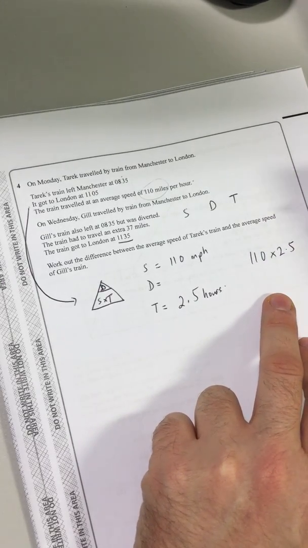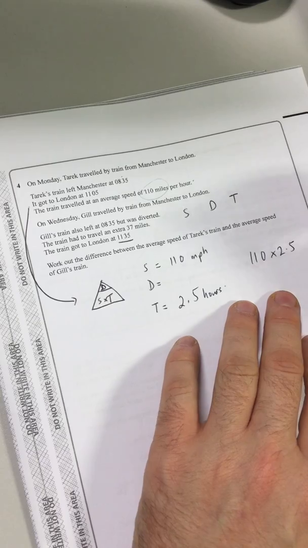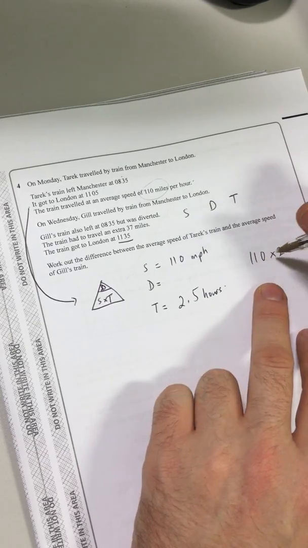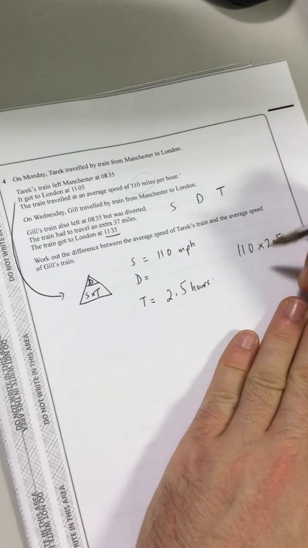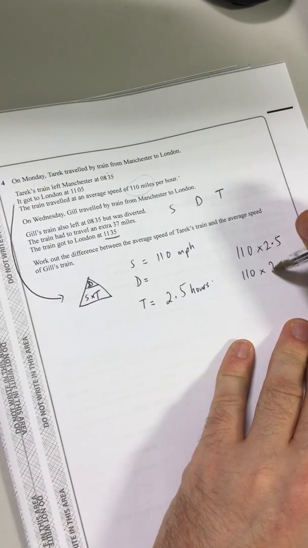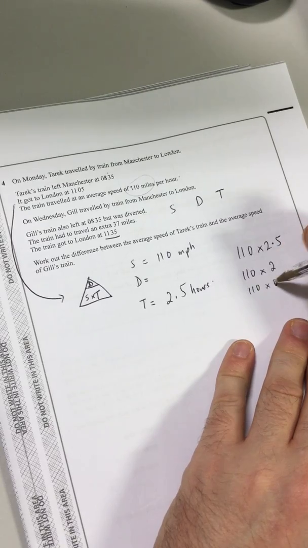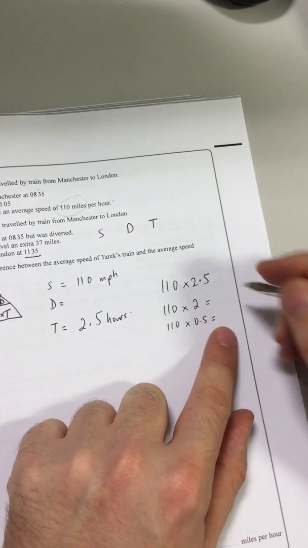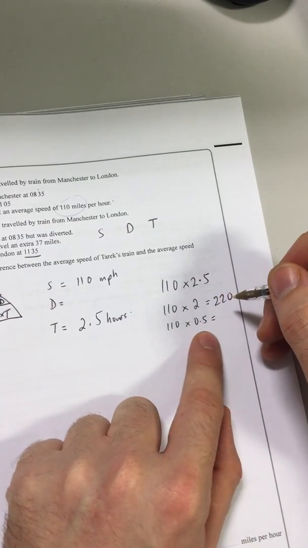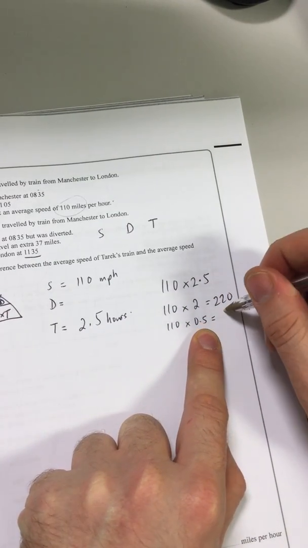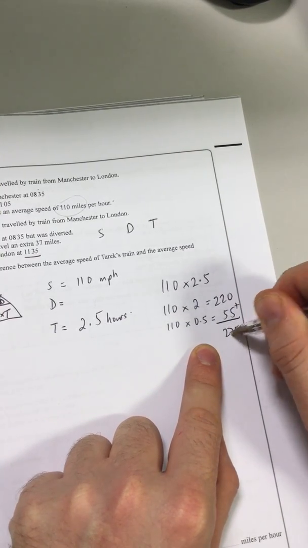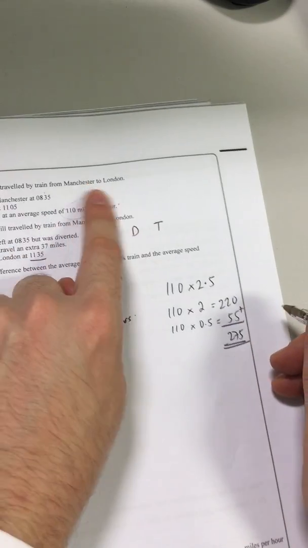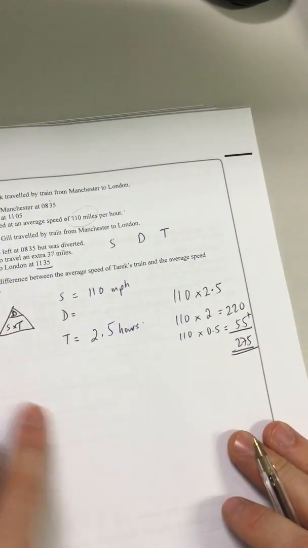There's loads of ways you can think about it. I'm just going to try and do it a bit simpler. I could literally do 110 times by 25, doing the column method and taking my time. But I'm just going to do 110 times by 2 and 110 times by 0.5, and that'll help me figure it out. So 110 times 2 is 220. When you times by 0.5, it's the same as halving, so that's 55. And I can add them back together. So the distance from Manchester to London is 275 so far.